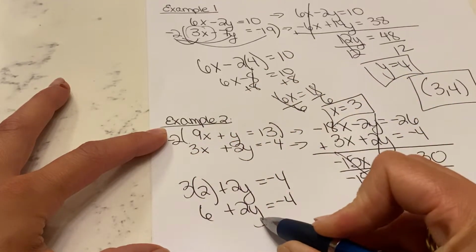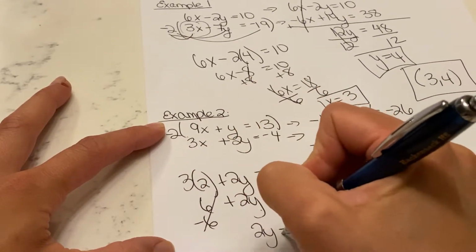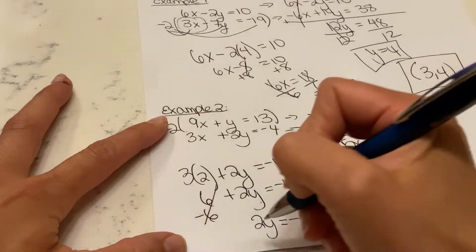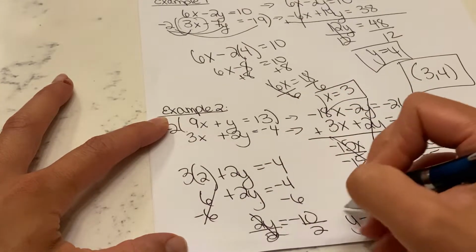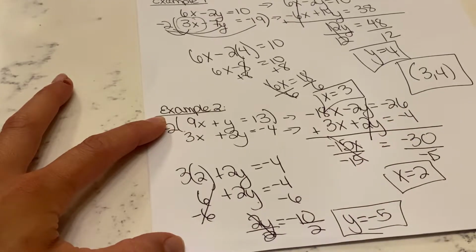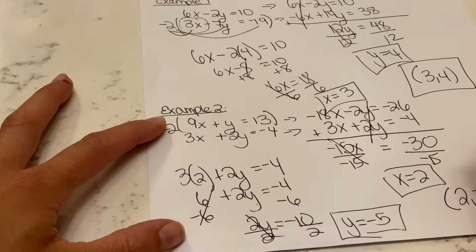All right, gotta isolate the y. So subtract 6. I get 2y equals negative 10. Divide by 2. And I get y is equal to negative 5. So therefore, my point of intersection is (2, -5).